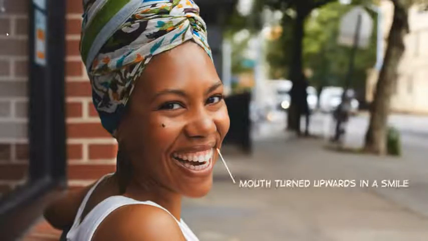Here we have a happy face, and obviously our first clue is this wide open smile. And when it's a real, genuine smile, it always reaches your eyes. A broad smile makes your cheeks bunch up. Those prominent bits are called the apples of your cheeks, and they bunch up, and that makes your eyes look smaller.